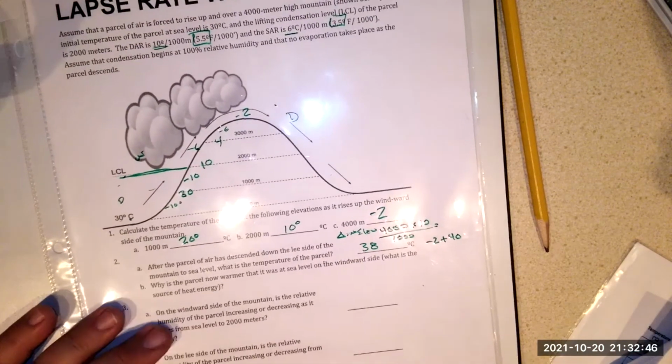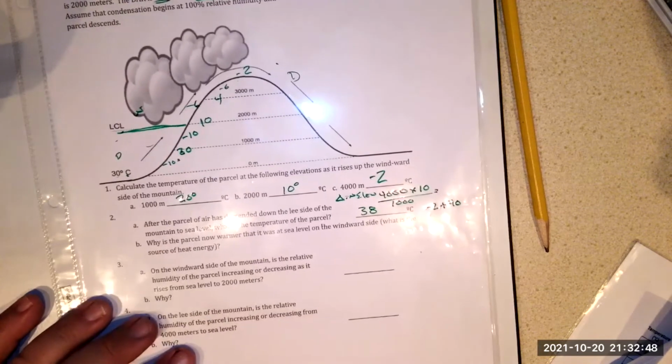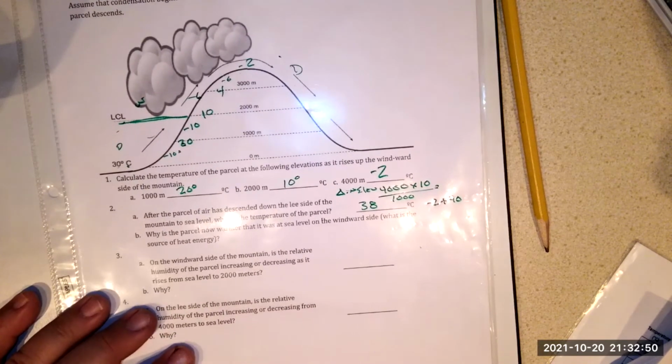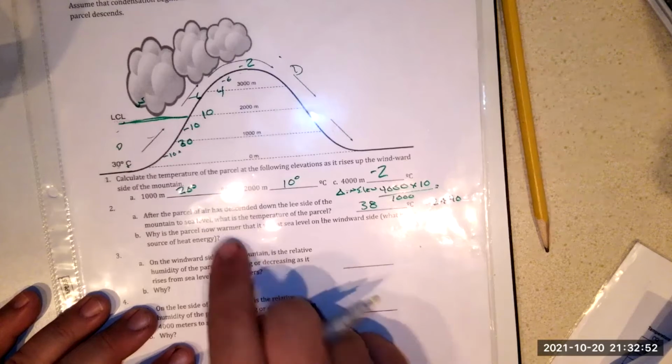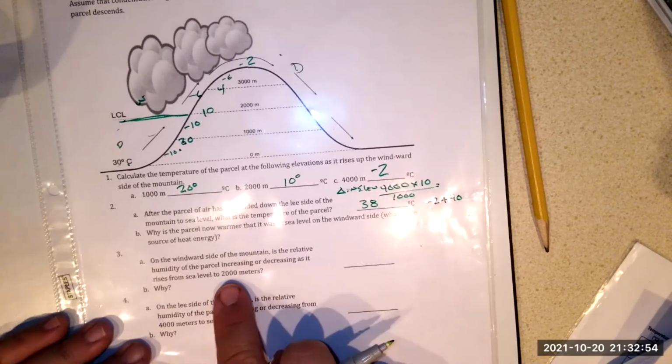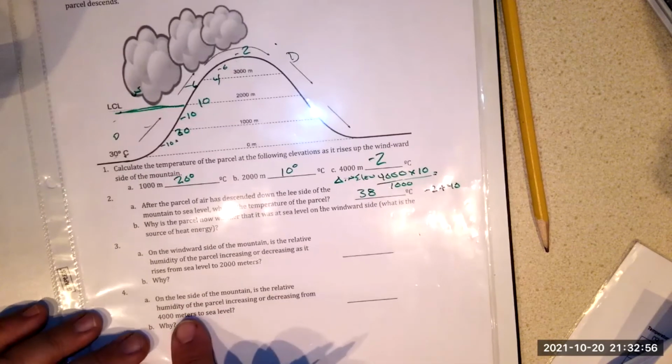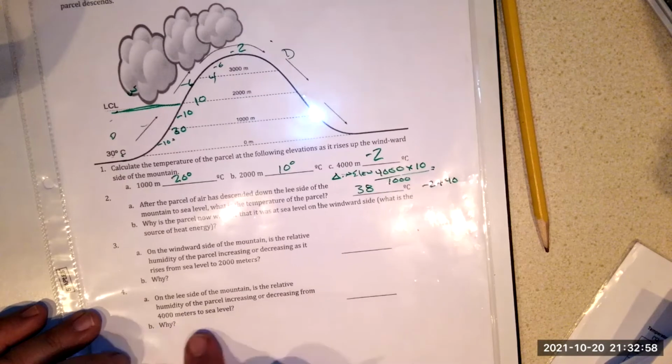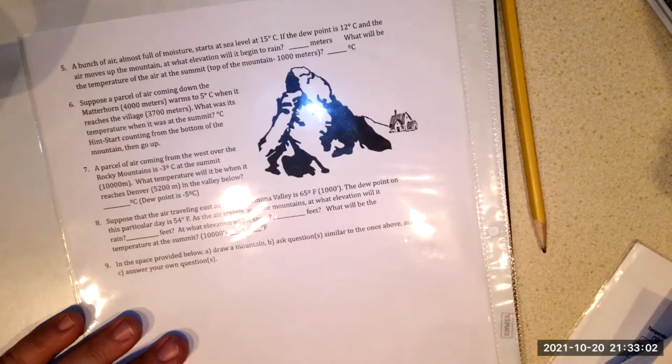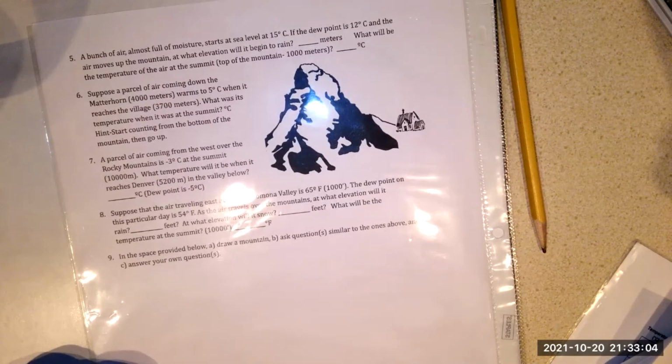Why is the parcel now warmer than it was at sea level? What is the source of heat energy on the windward side of the mountain? I'm not going to answer that. You've got to answer that one. Is the relative humidity decreasing or increasing on the lee side? You should be able to answer that. So I don't want to give you all the answers. That's how you do it.